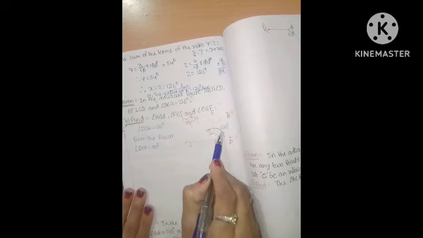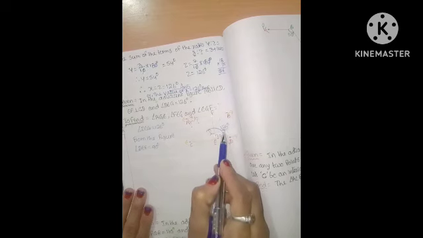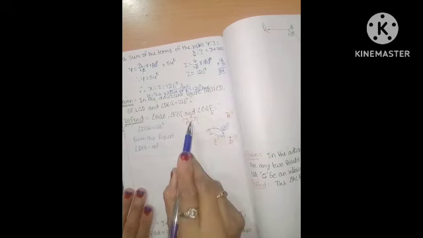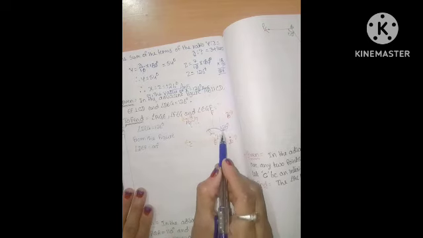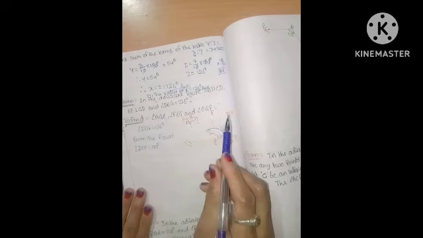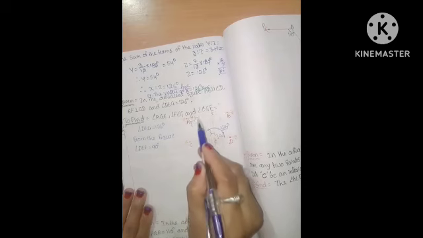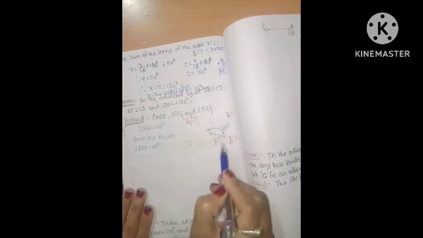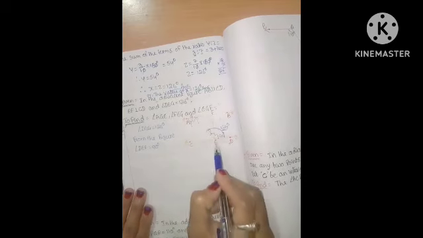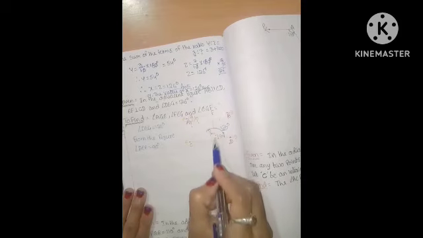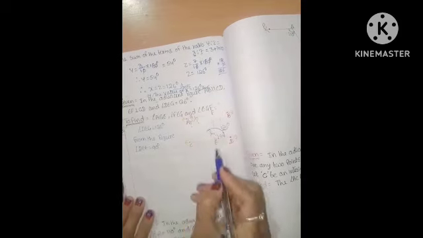In your text, the sum of these two angles is given, that is this 126 angle. But only the FEG angle, how will you get this one? DEG minus DEF, we will get this one only.